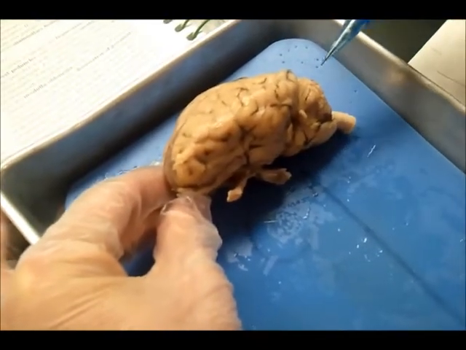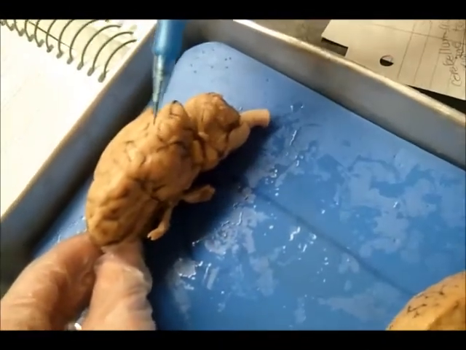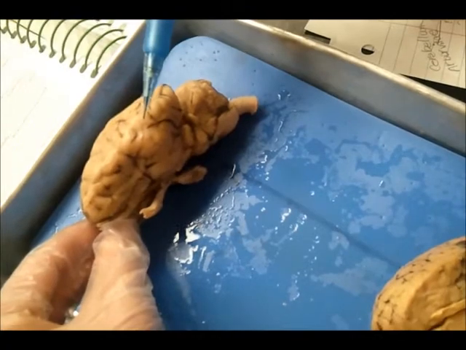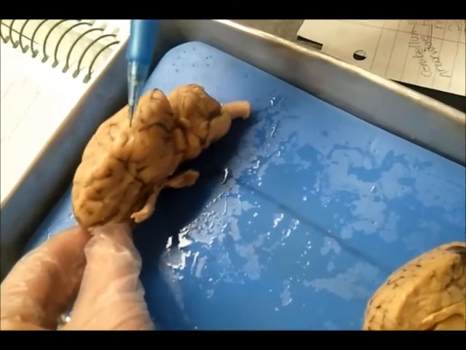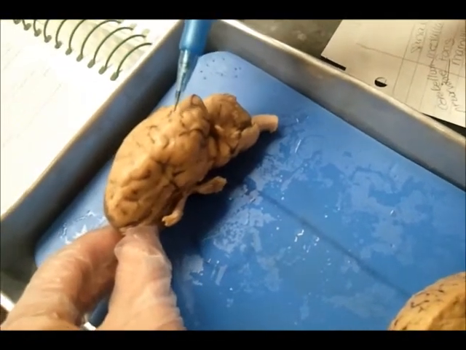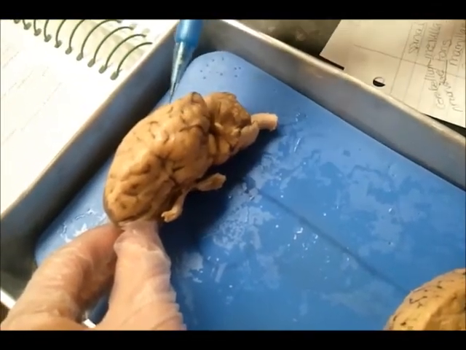Now moving to the occipital region in the back, first the temporal, we have the primary auditory cortex right here, and we also have the auditory association area, which works hand in hand for hearing, which are located right here next to each other.